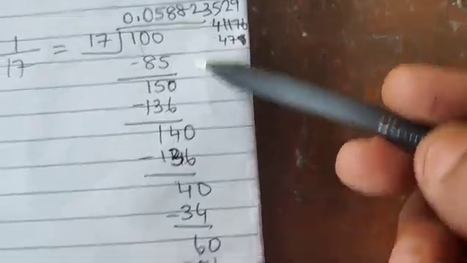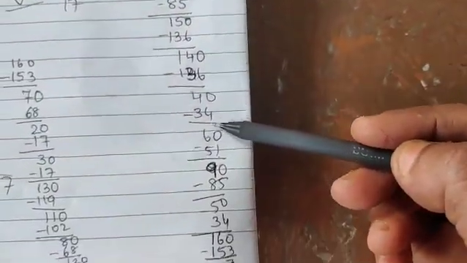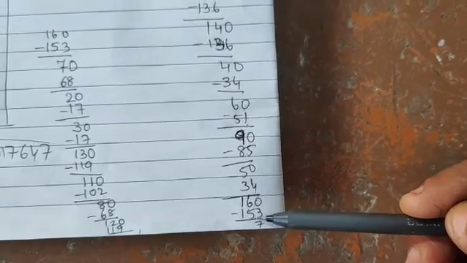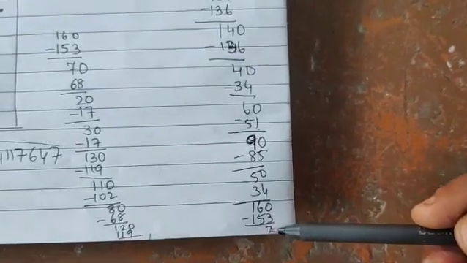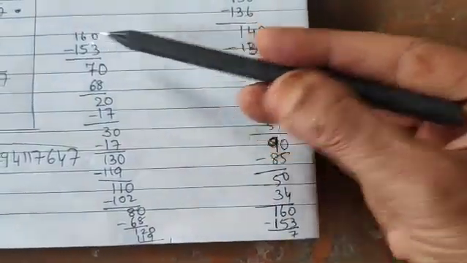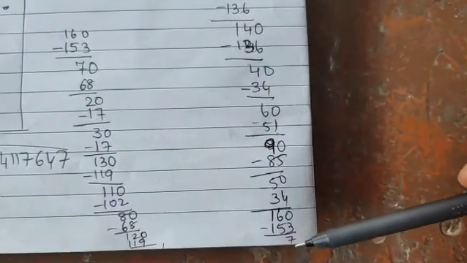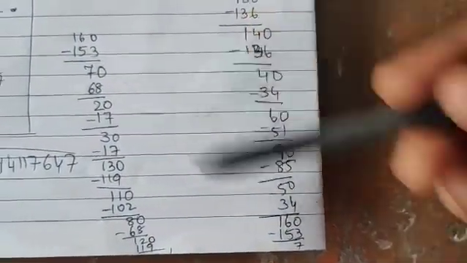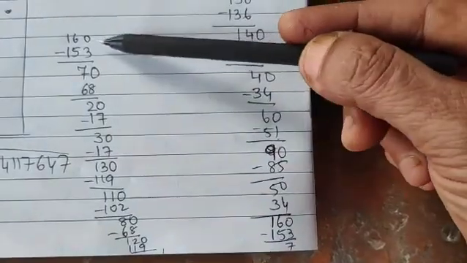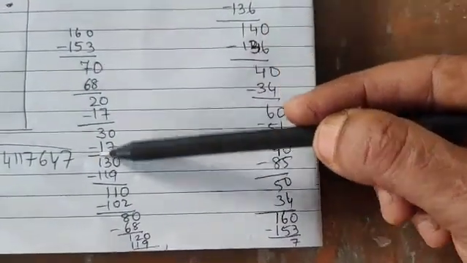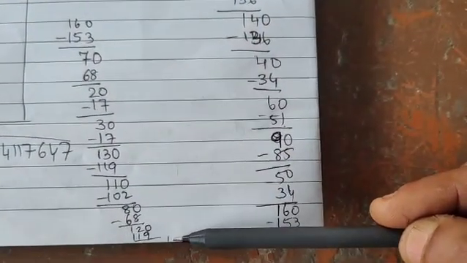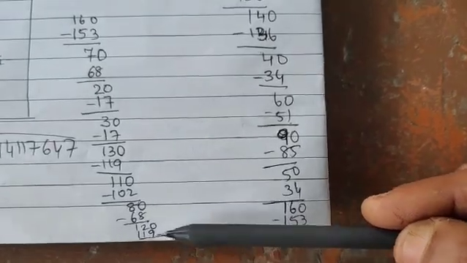0.58823529411764. This is how the complete division has been done by me. See, this part is not complete over here, it has been repeated over here. See, 160 minus 153 is 7. That part I have rewritten because here there was no space, so I have rewritten over here and then continued the division. Finally, I will get 1 over here. Did you get it? 120 minus 119 is 1.